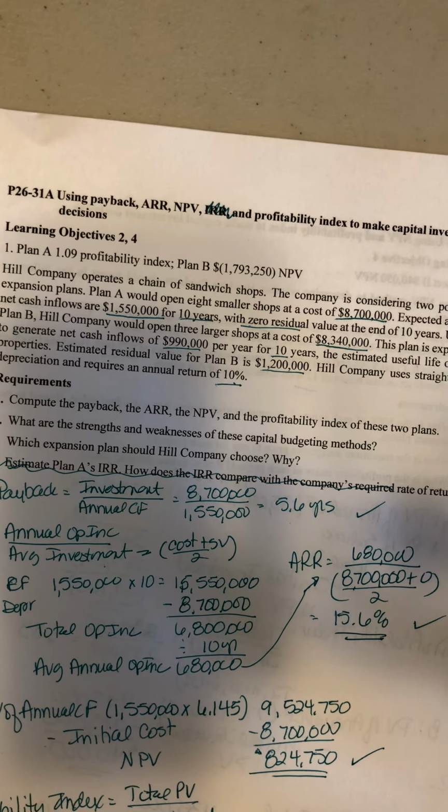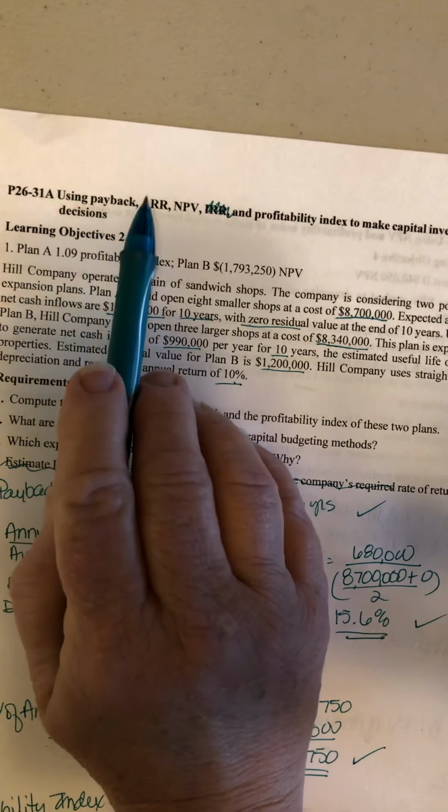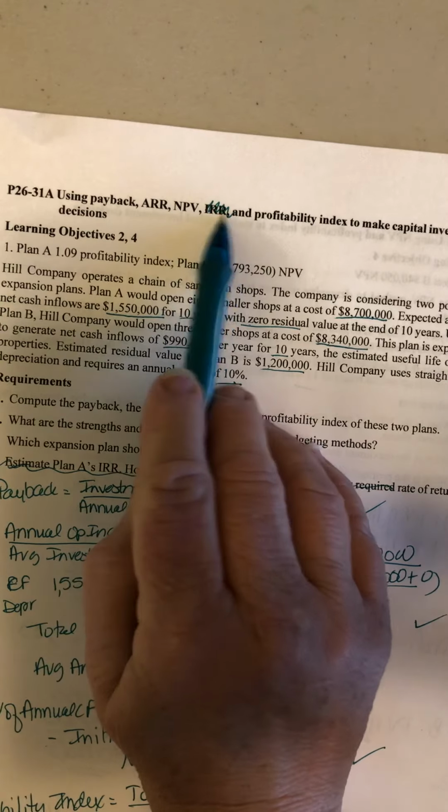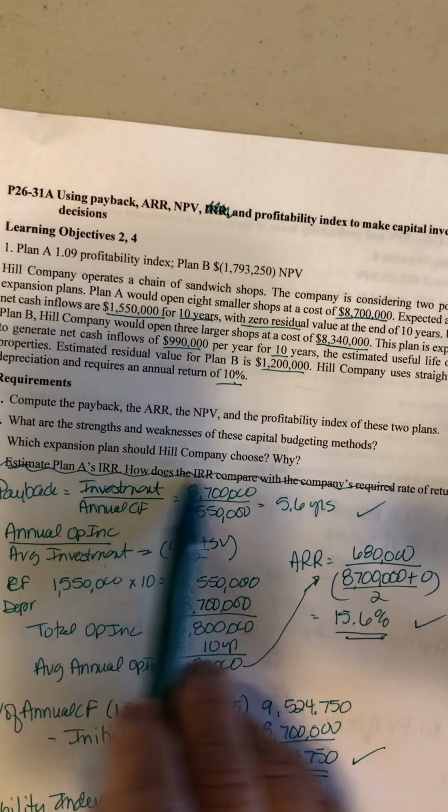26-31A. This one covers payback method, accounting rate of return, net present value, and internal rate of return, which we're not doing. So I also scratched out number 4.